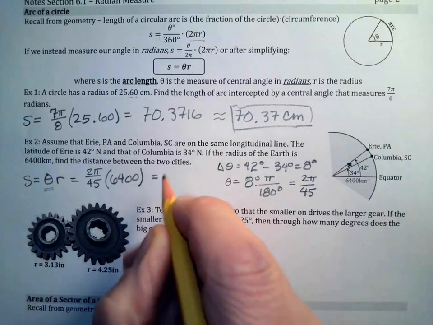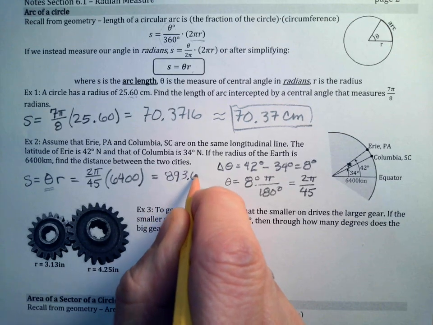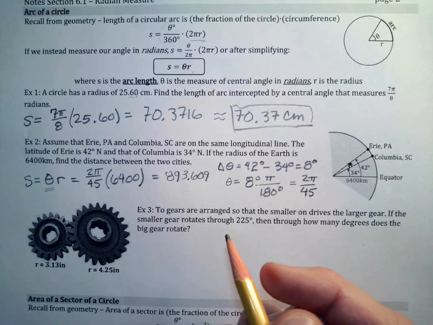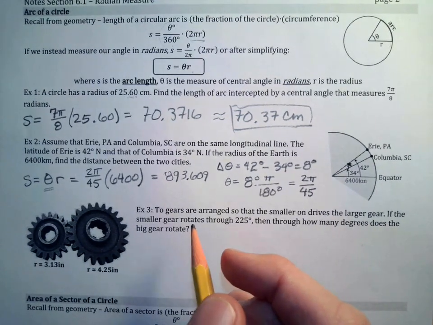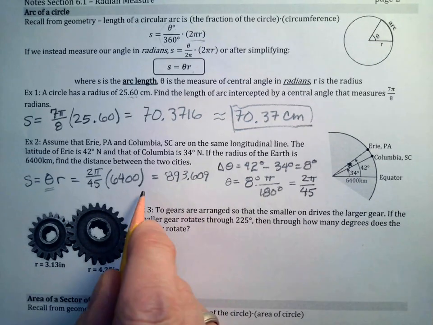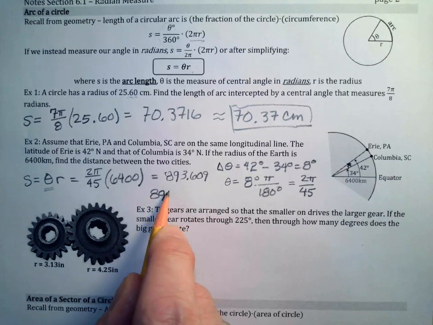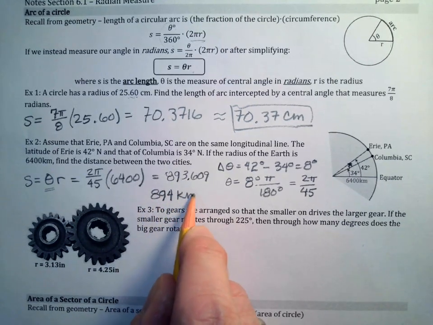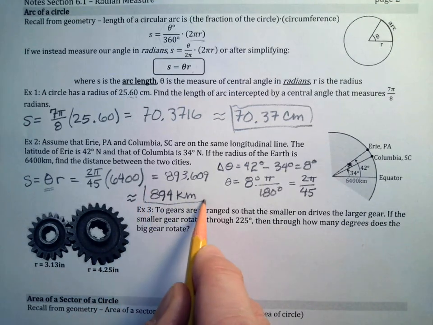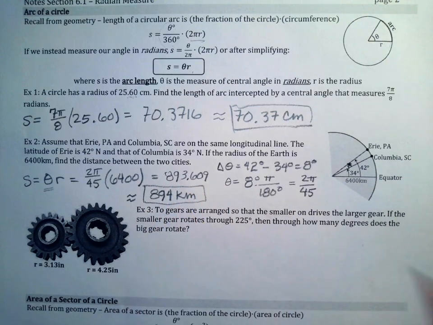And so that's something like 893.609. Probably just to the nearest whole kilometer, let's say. So to the nearest whole kilometer, that would be about 894 kilometers. I'll use a squiggly equal sign to say about, meaning that I rounded it. And so about 894 kilometers.